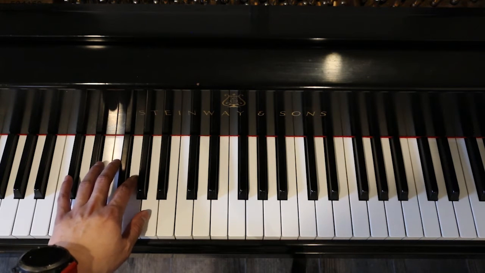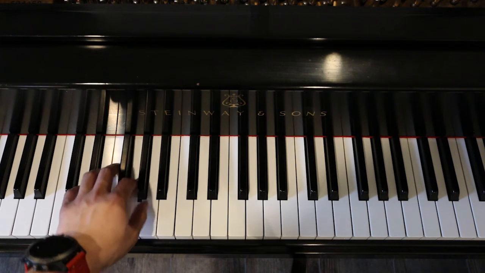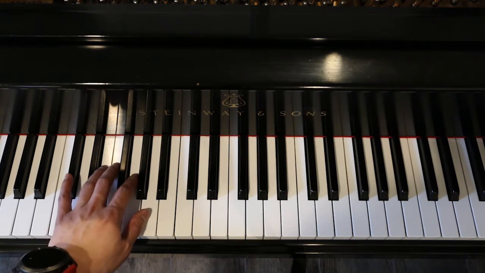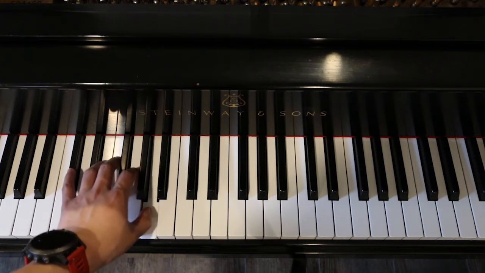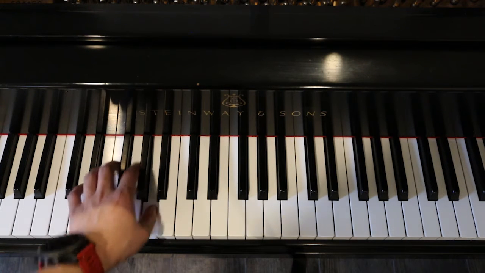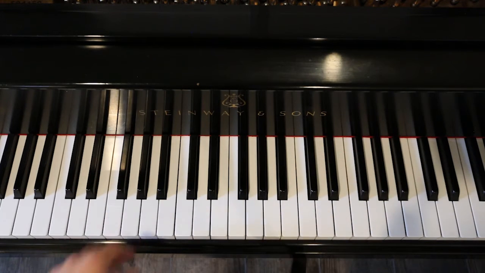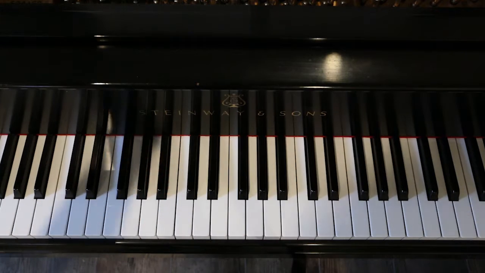Now the 5, 6, 5. 1 and 2 and 1. Back to the 1 chord, D minor. 1 and 2 and 1. Back to the 5, 6, 5, A6, A7. 1 and 2 and 1. Back to the D minor chord. 1 and 2 and 1 and 2 and. That's the left hand, minus the very first melody note.